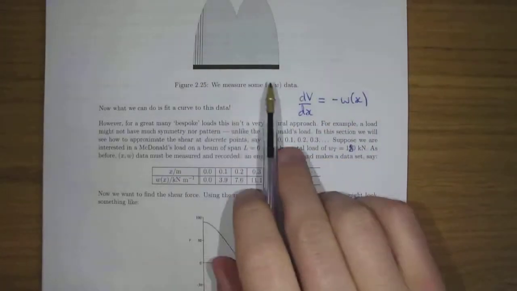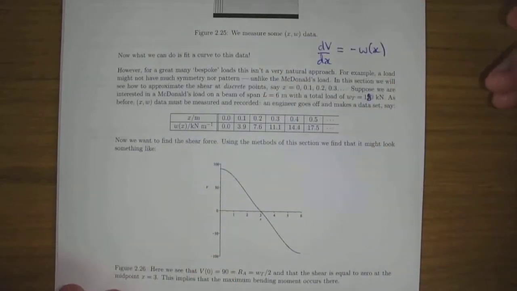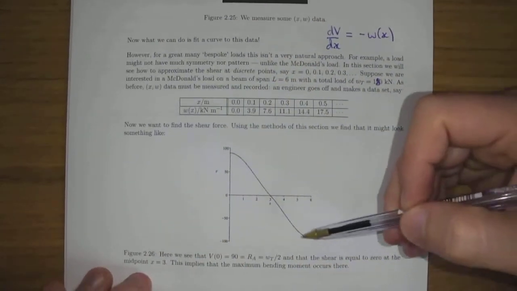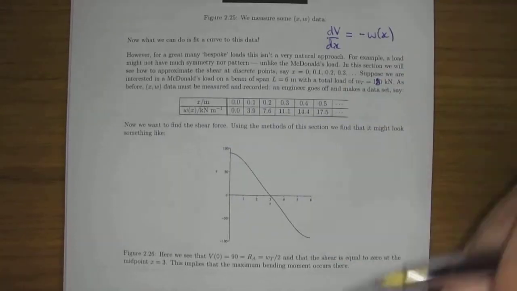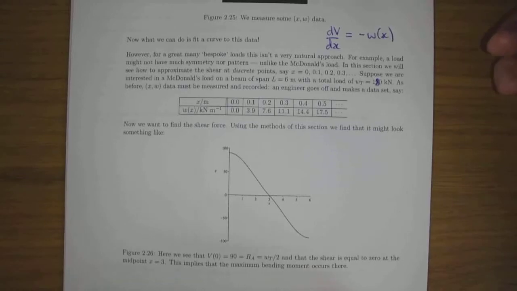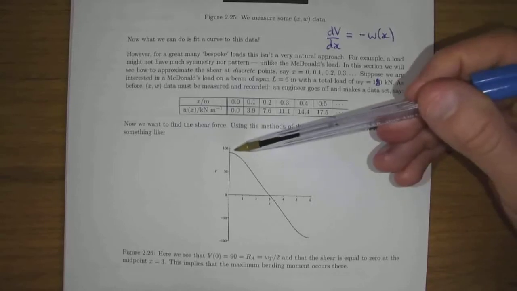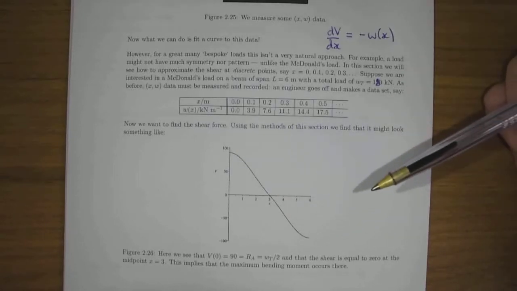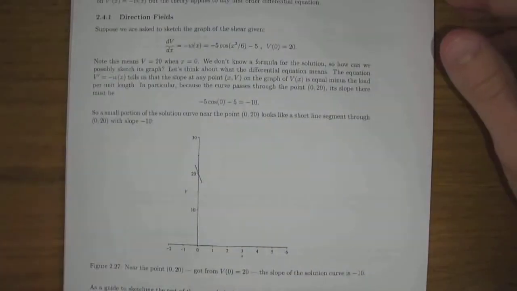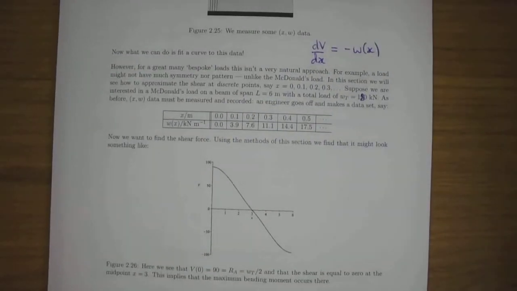Because it's symmetric, RA and RB should be equal, so RA is 90 and RB is 90, but of course it's minus because it's over there. Shear is equal to 0 at the midpoint, so the maximum bending moment occurs there. So our job will be, given data like this, to create plots like this. Now, these notes are designed for a written exam, but you're going to have an assignment.